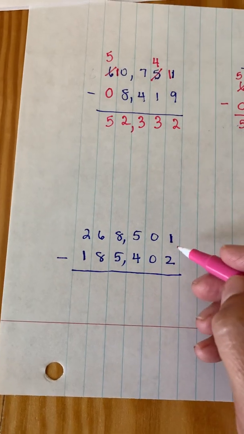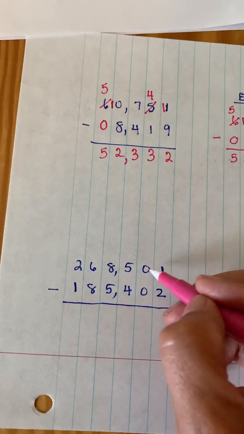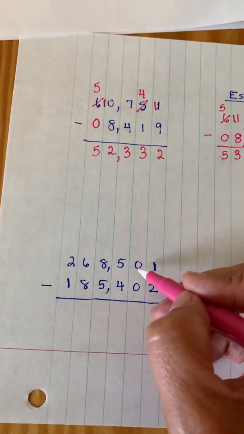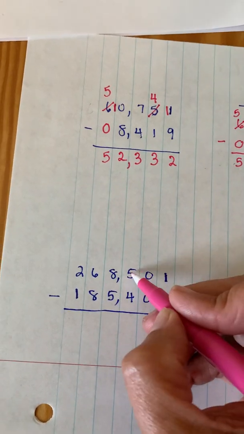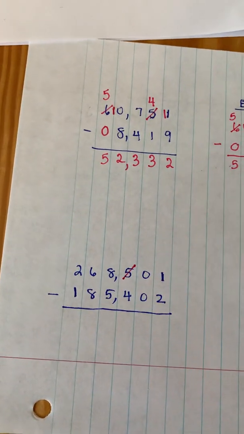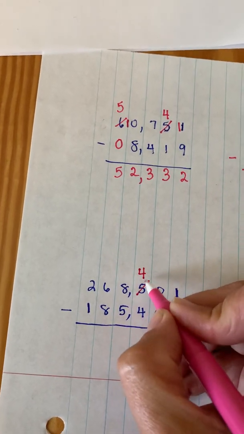Let's start in the ones place. I know that I cannot subtract 2 ones from 1, so I need to go to my tens place. Oh, there's a problem. There aren't any tens, so that means I have to go over to my hundreds place, and I need to borrow and make this a 4. I'm borrowing a 100.